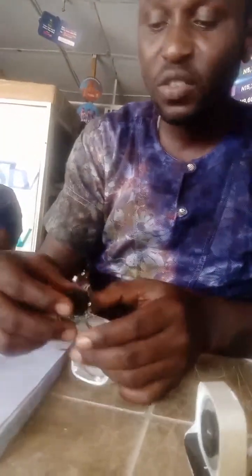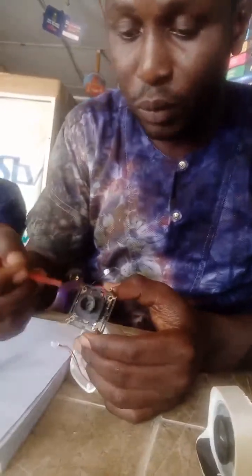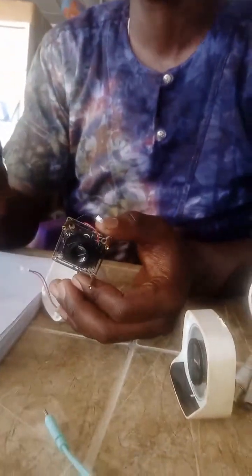Next, after the lens sensor, we have what we call the SPU. This is the SPU. SPU stands for Signal Processing Unit.